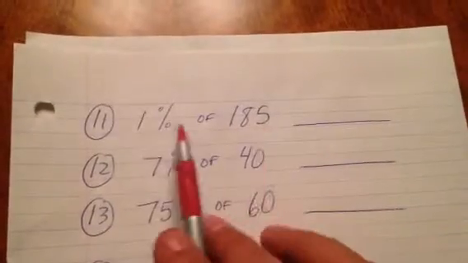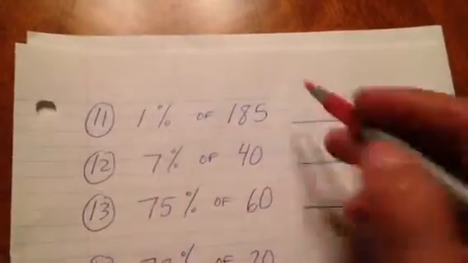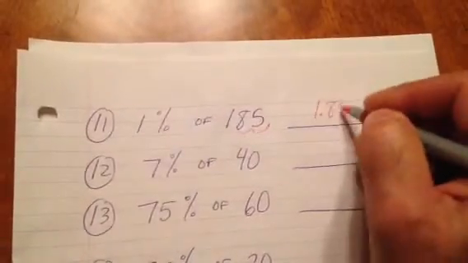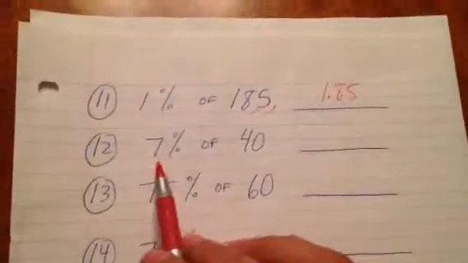Okay. Next one. We have 1% of 185. 1% means move your decimal twice to the left. So it's always here. Move it 1, 2. So that's $1.85.